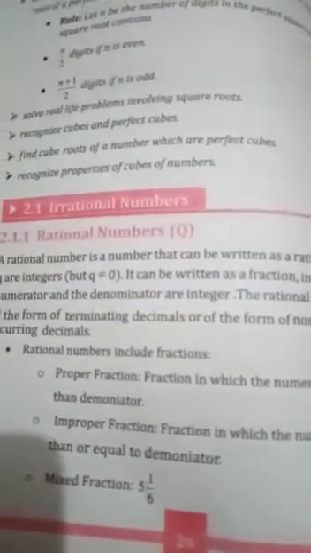Now, today our topic is rational numbers and irrational numbers on book page 26 and 27. Now, dear students, what is a rational number and an irrational number? For understanding, I have an activity.